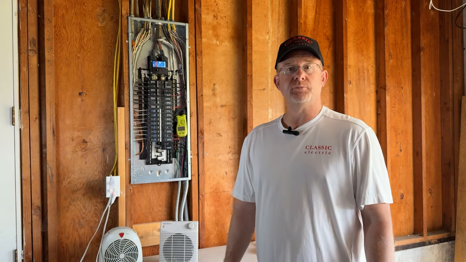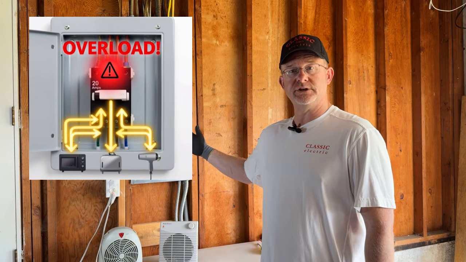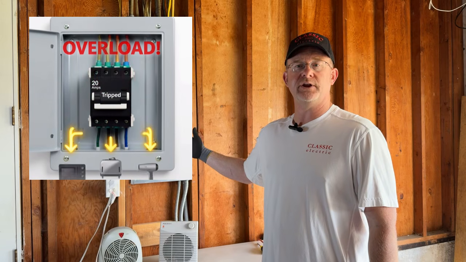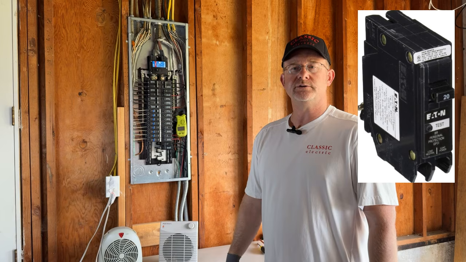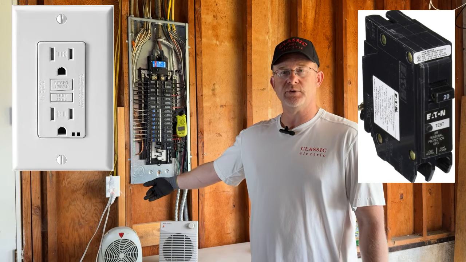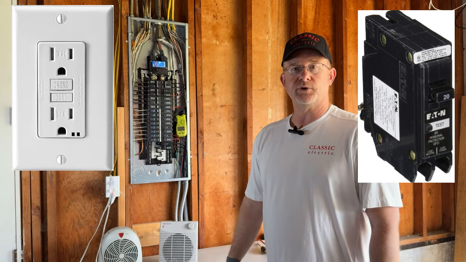I get a lot of calls about breakers tripping, so I wanted to go over the top 3 reasons that breakers trip. One of them is overloads. You have a 15 amp breaker and you're putting 16, 17, 18 amps on a 15 amp breaker and it trips. Another one is a ground fault breaker or even a ground fault outlet like what's right here. There's a lot of reasons that those can trip, and we're going to go over those.